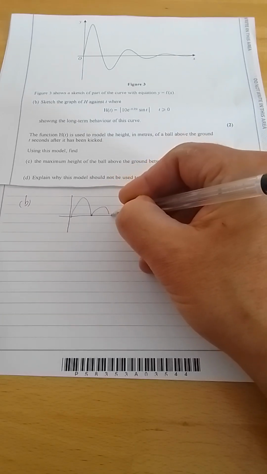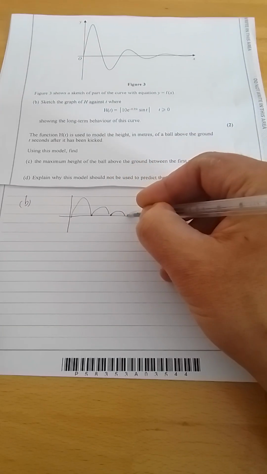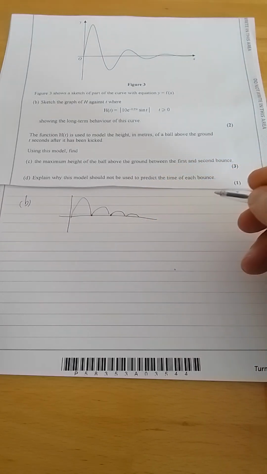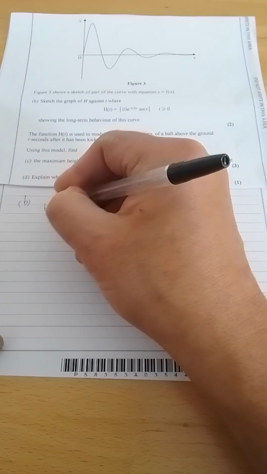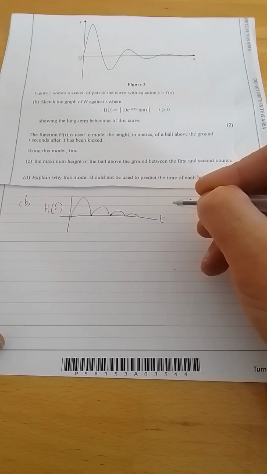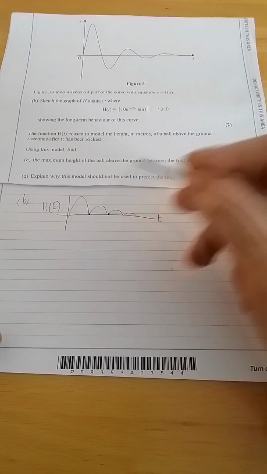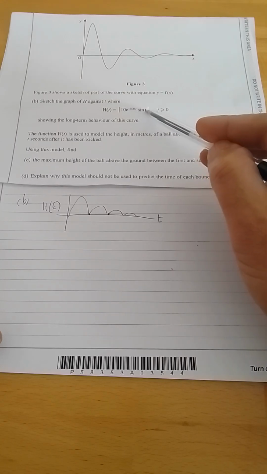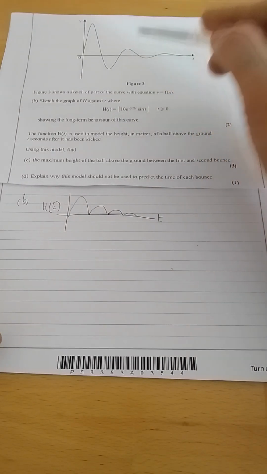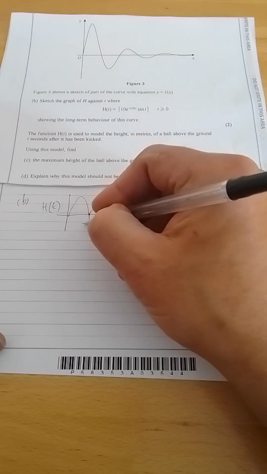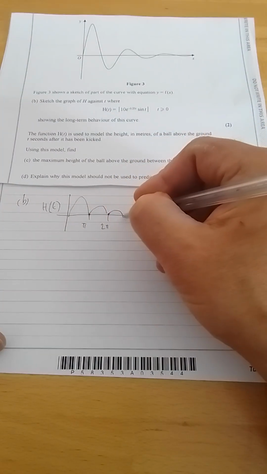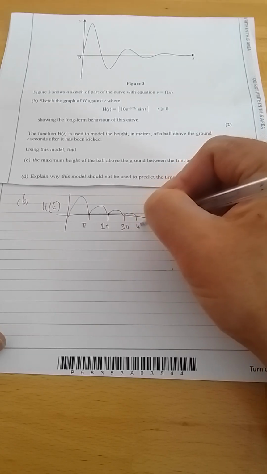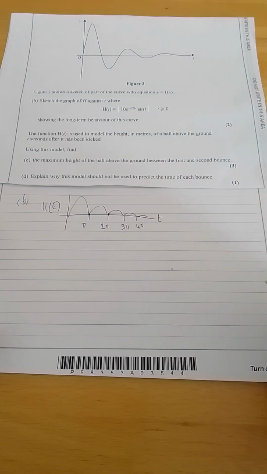The third bump, which was on top, will remain on top, and so on. The fourth one will be a bit smaller on top, and so on and so on. Where the y-axis here is h of t, the x-axis is t. We could also see where it touches the x-axis. If you think about it, sine of t has to be equal to 0 at these points, so that happens at pi radians, 2 pi, 3 pi, 4 pi, and so on. Okay, so that's part B.